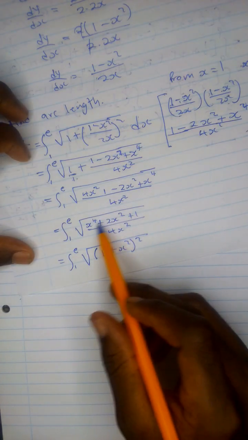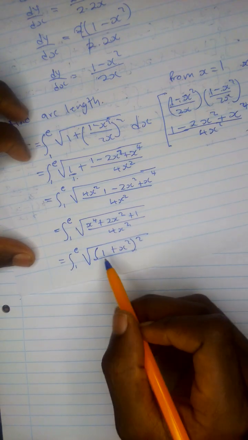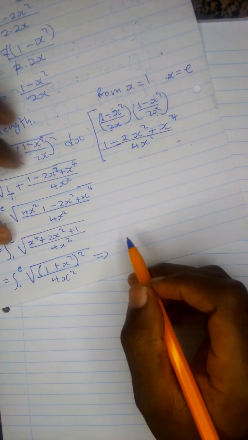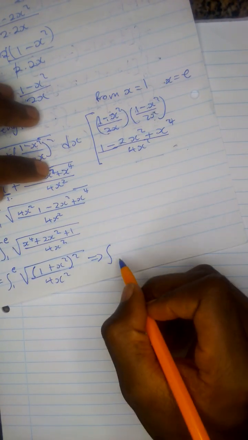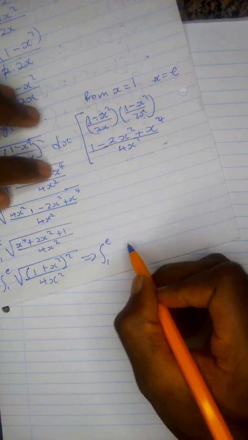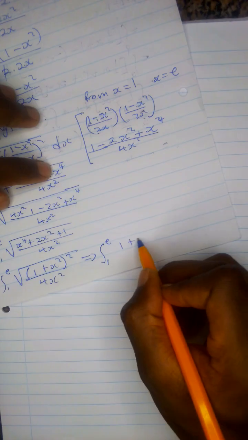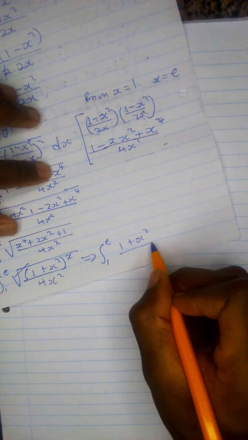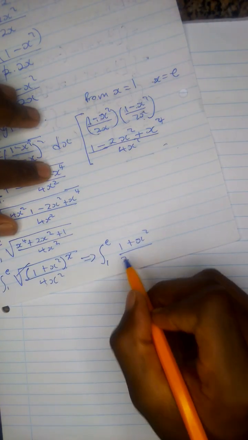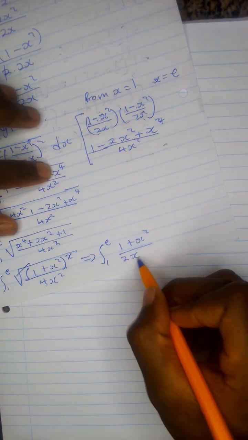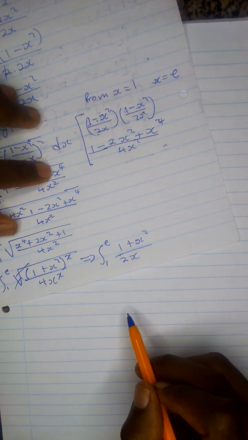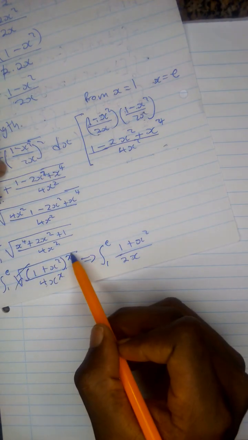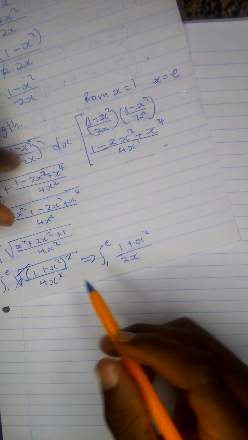Taking the square root, 1 plus x squared is left on top, and in the denominator the square root of 4 is 2 and the square root of x squared is x, so we have 2x. I just jumped a step there, where you take a square root on top and a square root on the bottom.